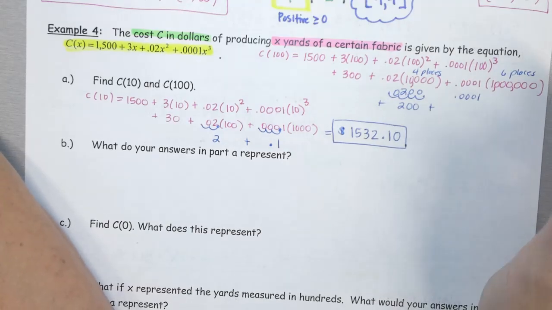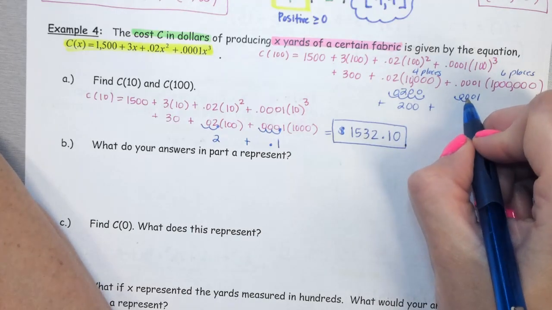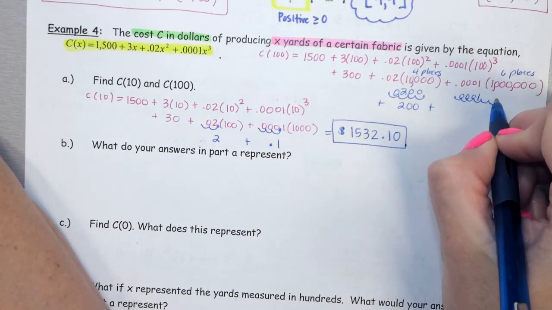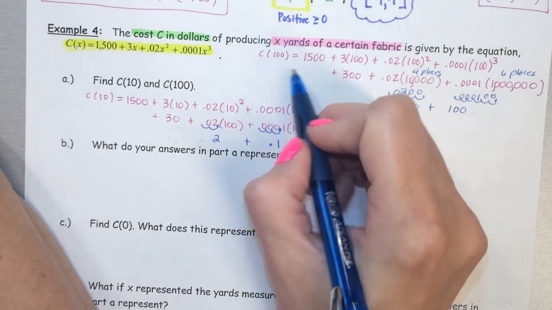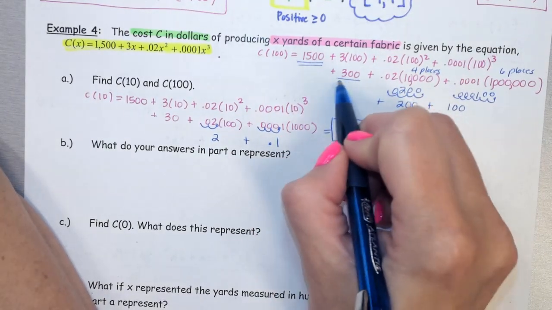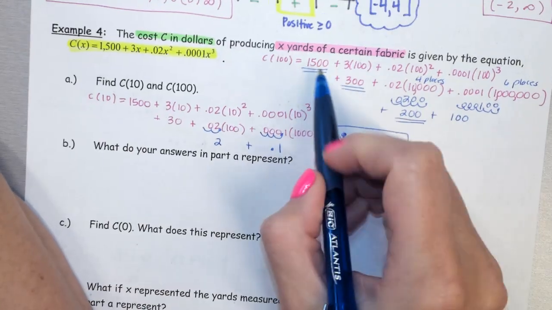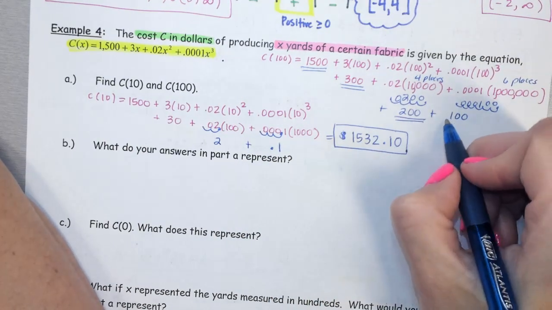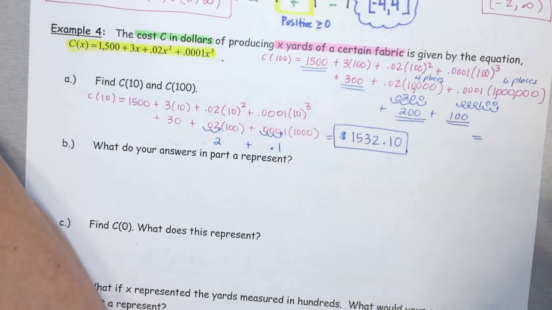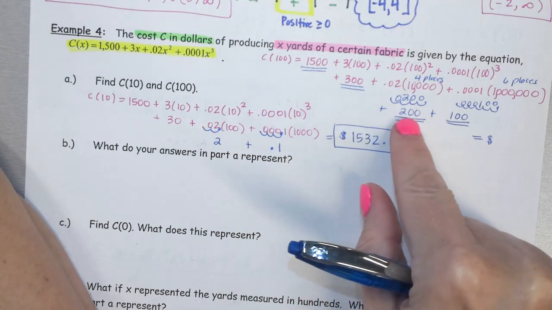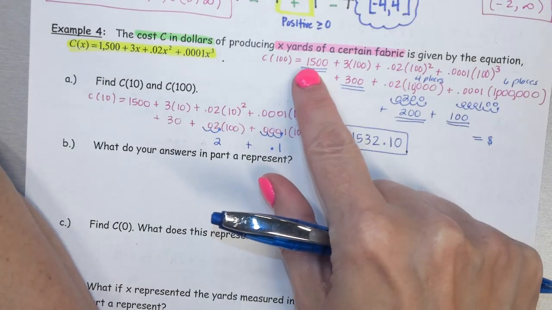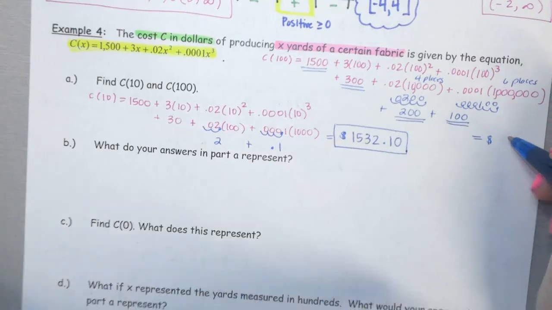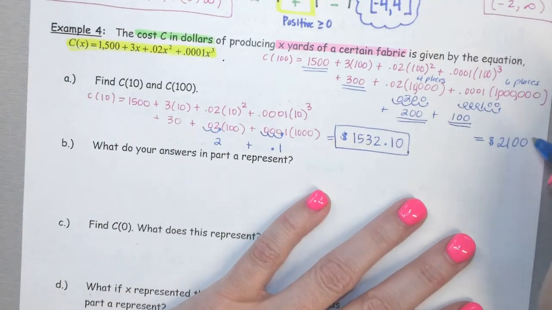Okay, and then let's move this 6 places. So 1, 2, 3, 4, 5, 6. In the blank spaces, you put the zeros. So we're adding 1500, 300, 200, which 1500, 300, 200 is what? $300 and $200 is 500, 500 plus 1500, 2000, 2000 plus 100. Yep.